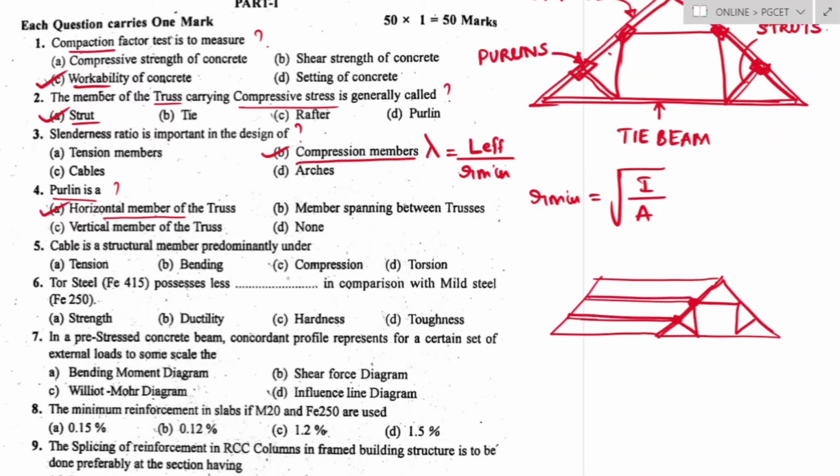Question number 5. Cable is a structural member predominantly under. Cable acts as a structural member that can hold a great amount of tensile force with a relatively small cross-sectional area. So it is called a tensile structural member. So option A is the right answer, that is tension members.